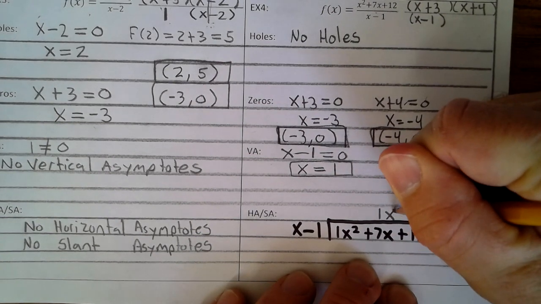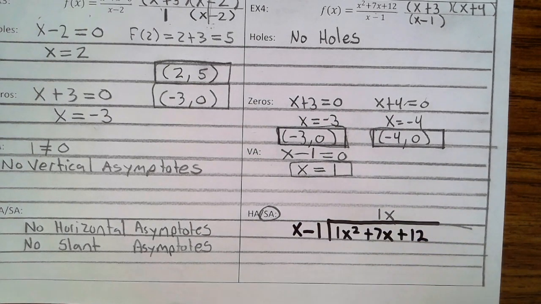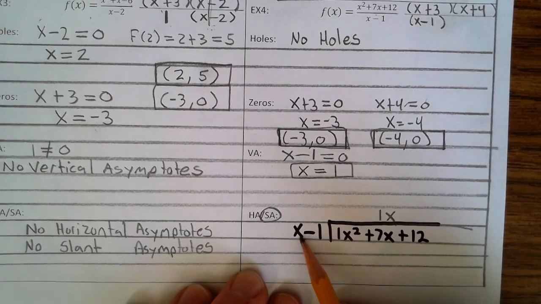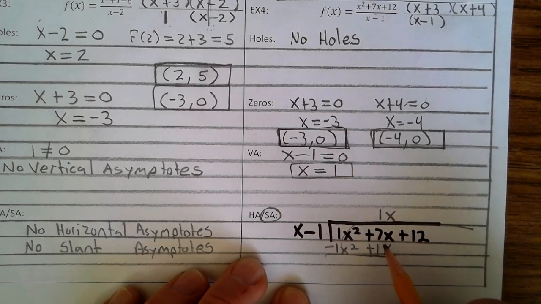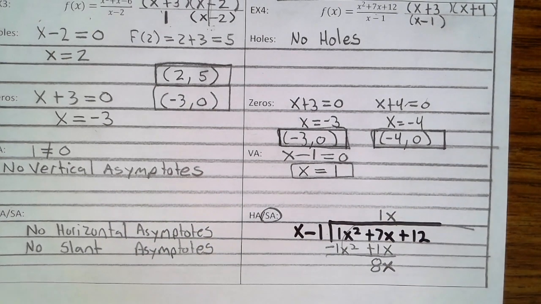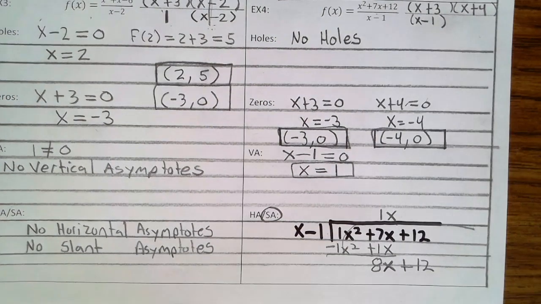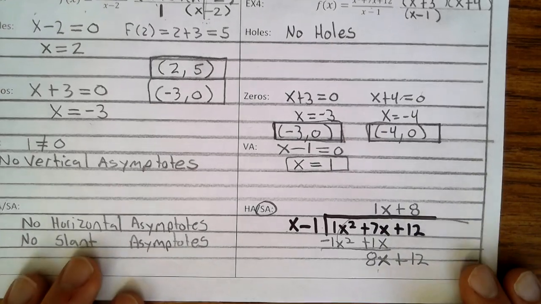So 1x times x is 1x squared. 1x times negative 1 is negative 1x. But we subtract. So that cancels. You're left with 7x and 1x is 8x. Bring down the plus 12. Okay, now you ask yourself, what do you multiply x by to give you 8x? The answer to that's plus 8. The quotient is completed. So we can now say that we have a slant asymptote at y equals 1x plus 8.